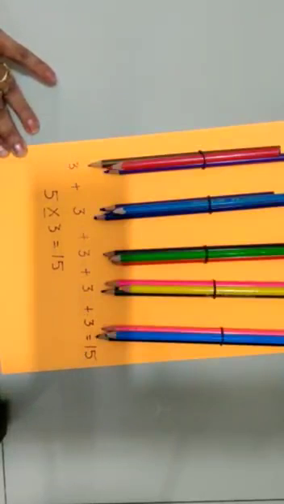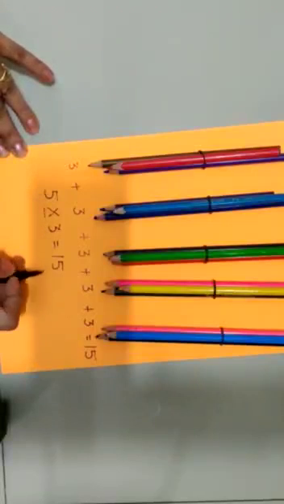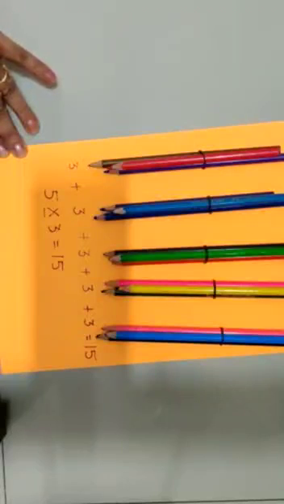So I hope the meaning of multiplication is clear to you. But children, first of all, we need to learn the tables. We need to learn the multiplication tables to proceed further. So next, we are going to learn the multiplication tables. Listen and watch the next video very carefully and try to learn the multiplication tables.